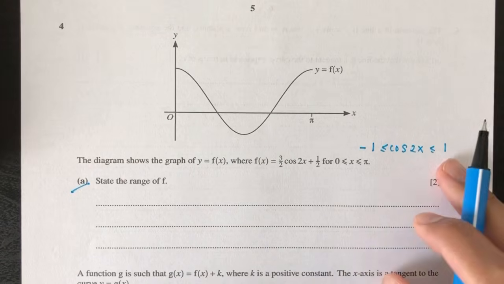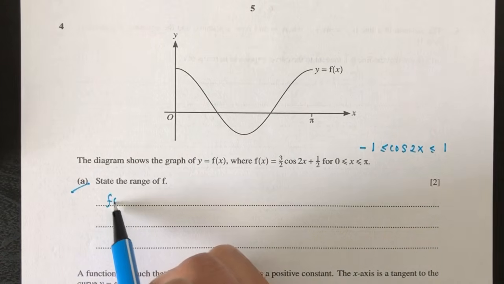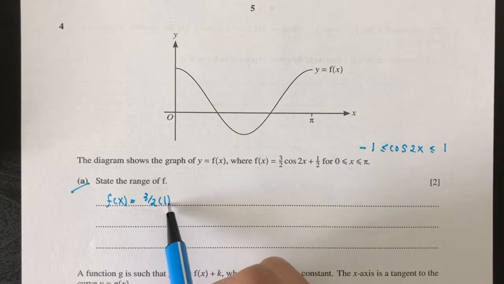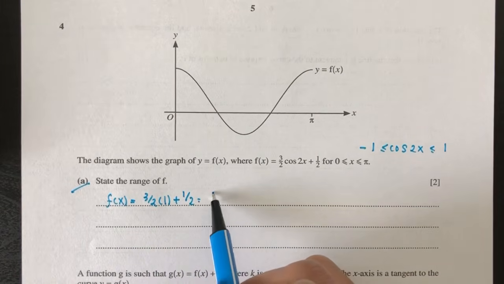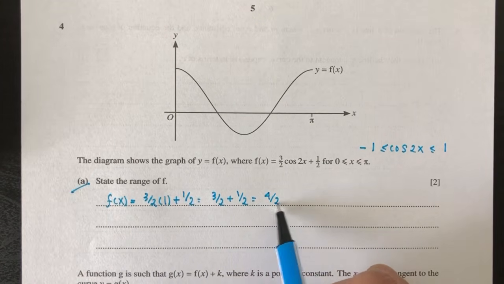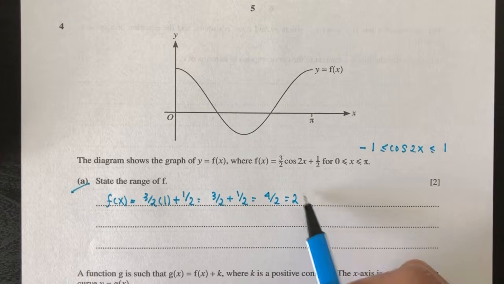So let's say cos was 1, the value of f(x) will be 3 over 2 plus half. That will be 3 over 2 plus half, that will be 4 over 2, which is 2. That is the maximum value.